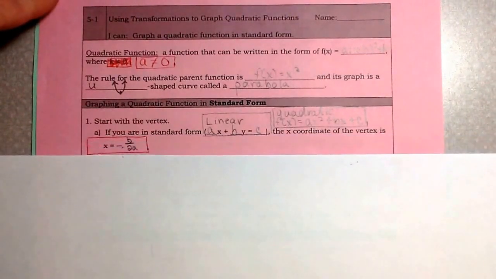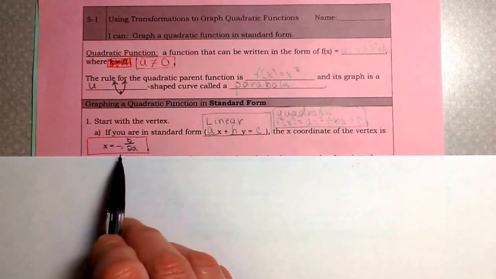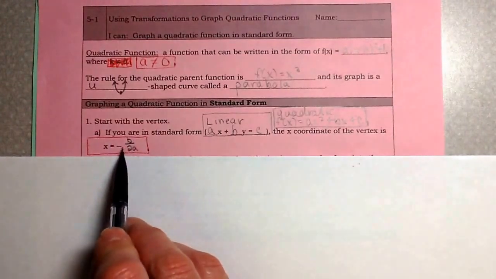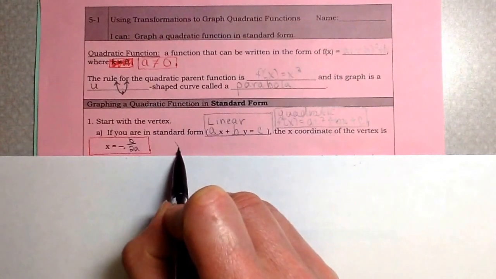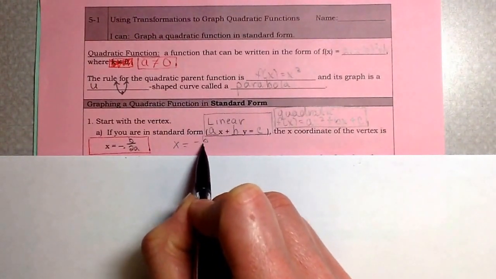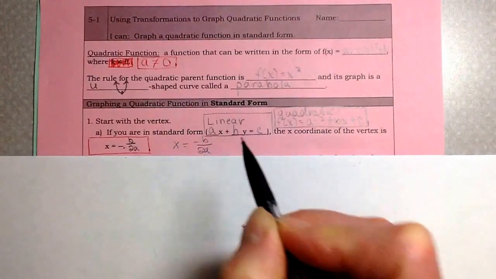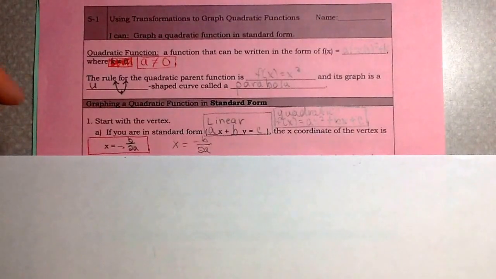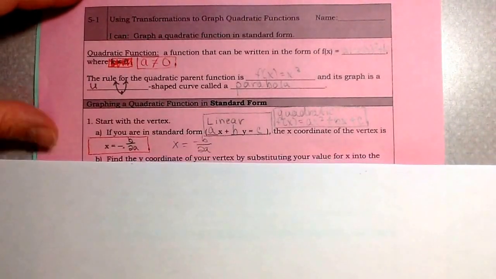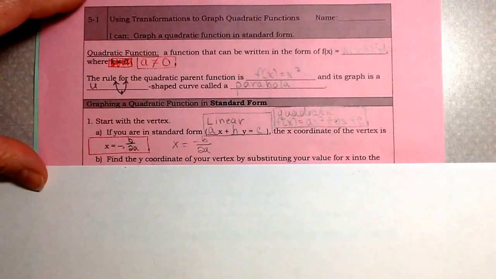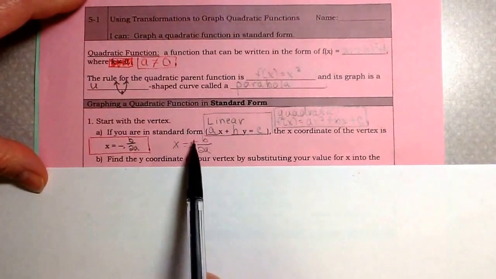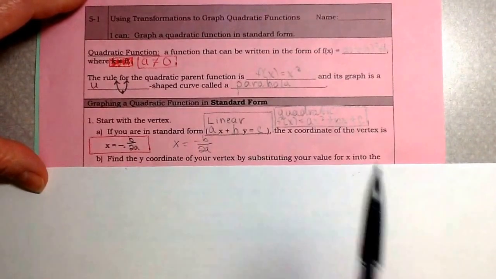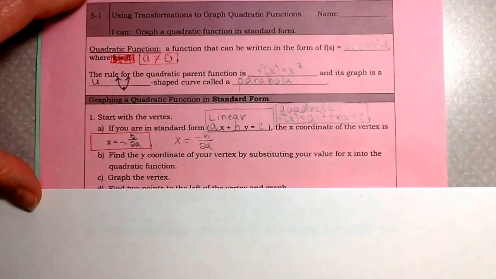And you find the vertex by doing x equals negative b over 2a. So let me just write it off to the side here. So it's x equals negative b over 2a. That's how you find the x-coordinate of the vertex. Okay, now you can find the y-coordinate by substituting the value for x. So we would take this value and substitute it back into our original function. And then you're going to graph your vertex.